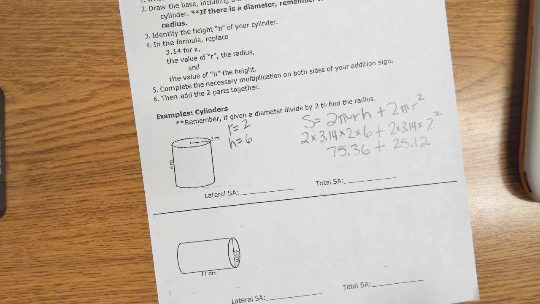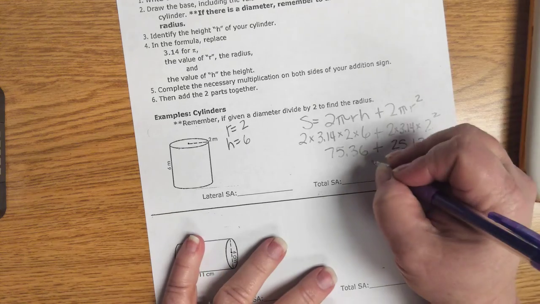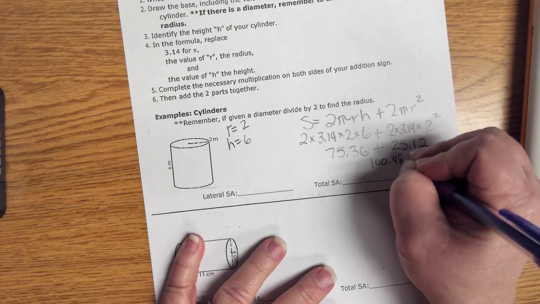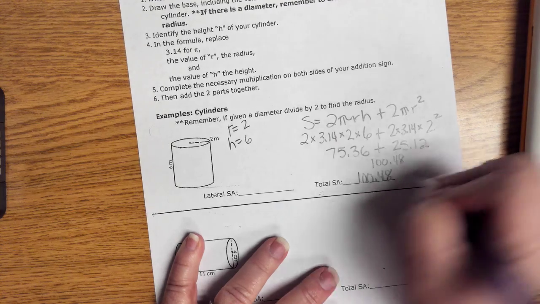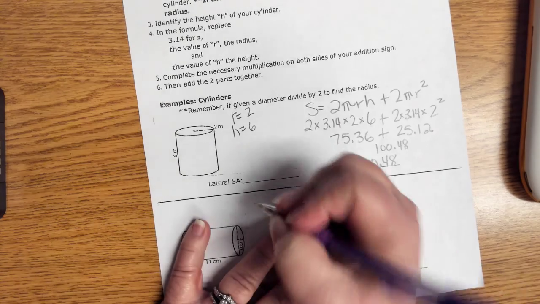And 75.36 plus 25.12 is what? 100.48, and I'm going to write 100.48 on my total.